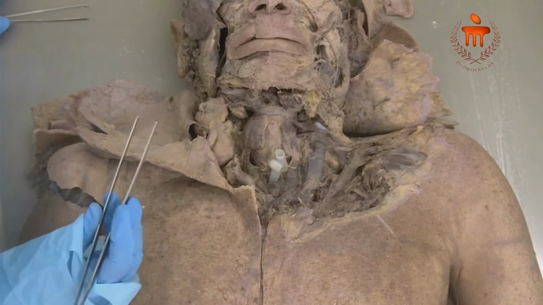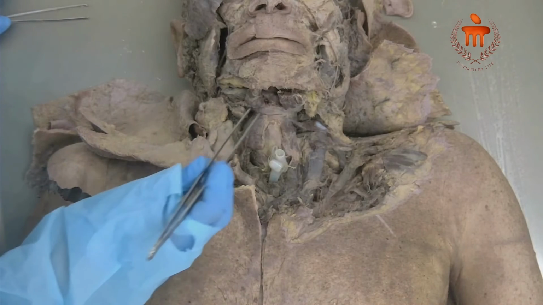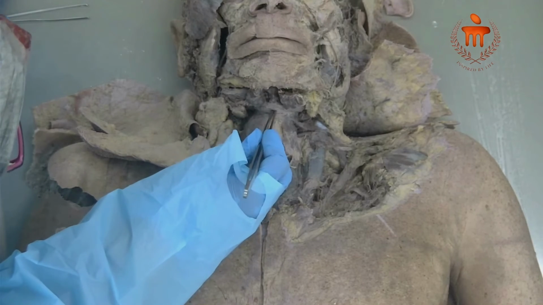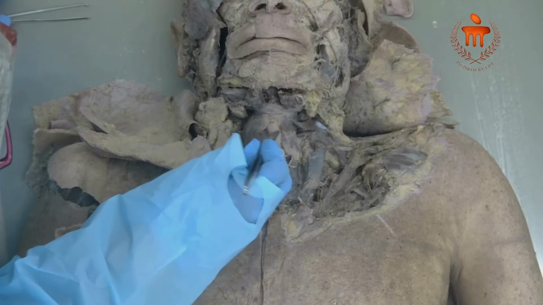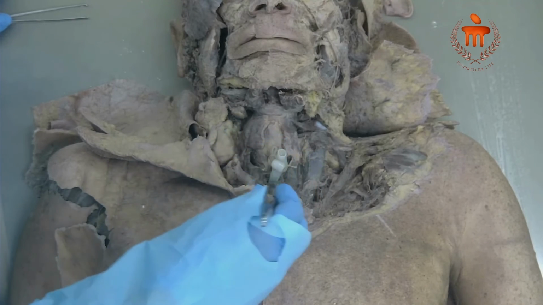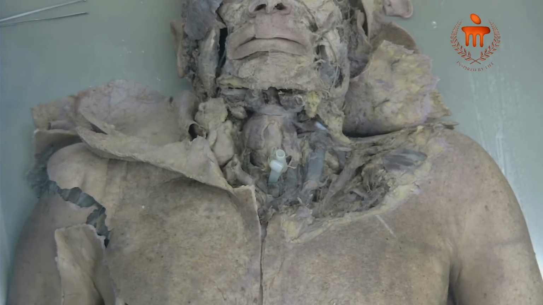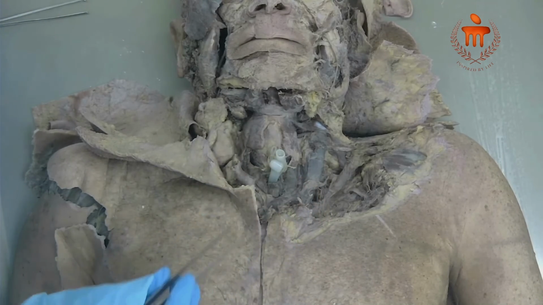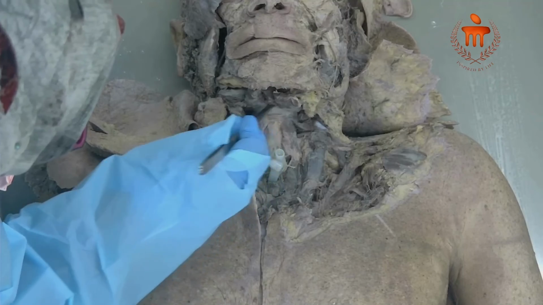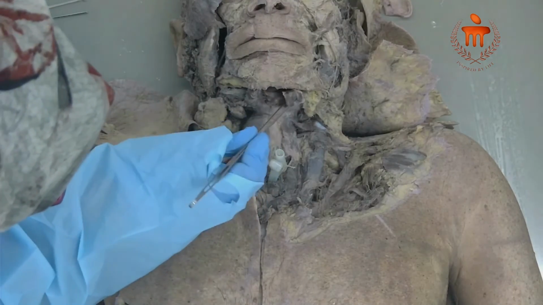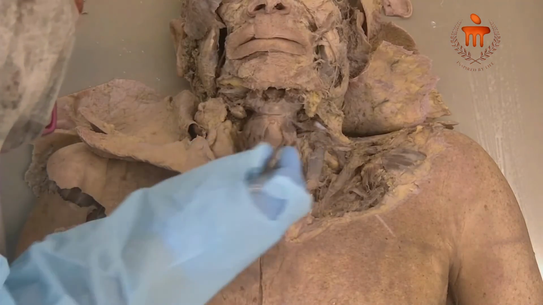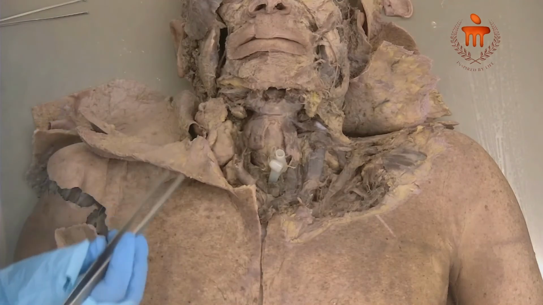Then when we cut this deep fascia, in the midline we are getting the symphysis menti, then the suprahyoid group of muscle, then the hyoid bone, then the thyroid cartilage, on each side the infrahyoid group of muscle, then the cricoid cartilage, then we are getting the trachea and the relations of the trachea, that means the thyroid gland. So this is the thyroid gland, this is the thyroid cartilage, this is the hyoid bone, this is the suprahyoid group of muscle. I will show you all the muscles, and these are the infrahyoid group of muscles. Okay, so we got it in the midline.